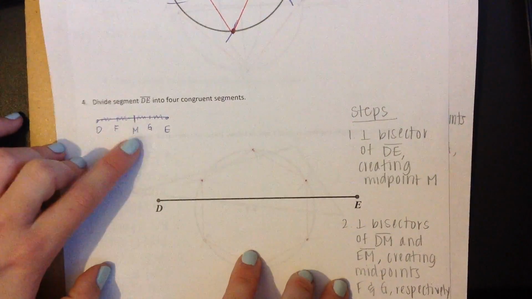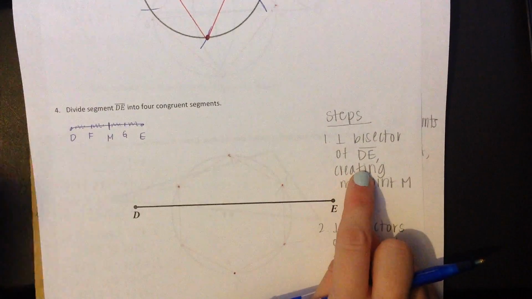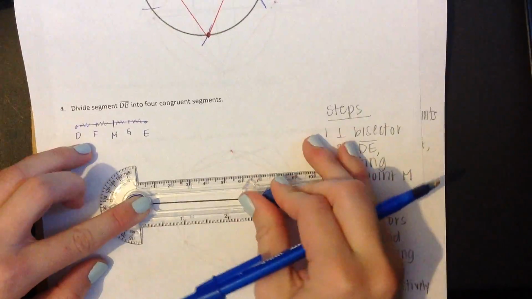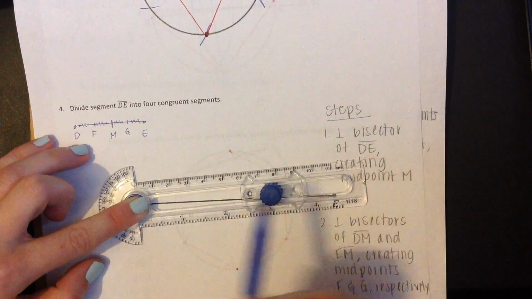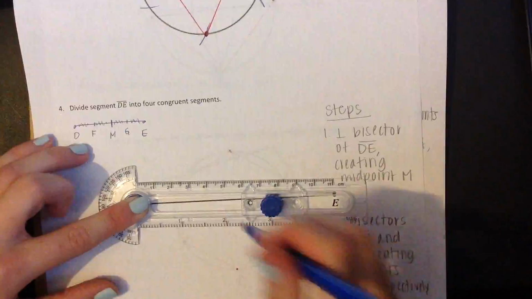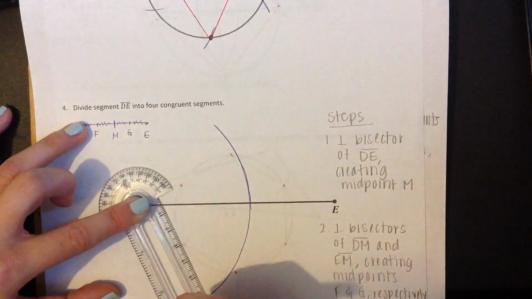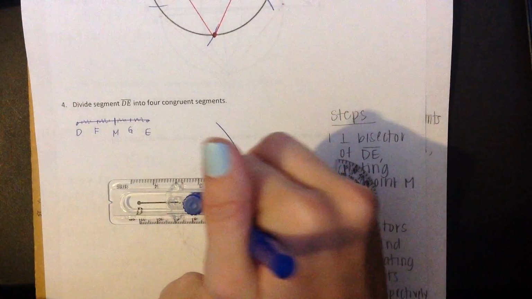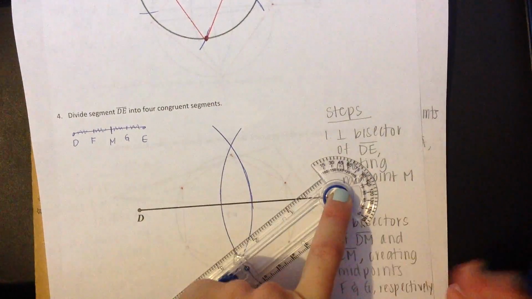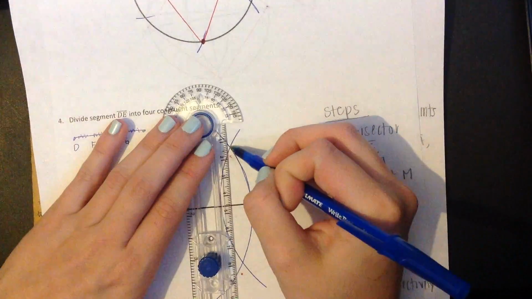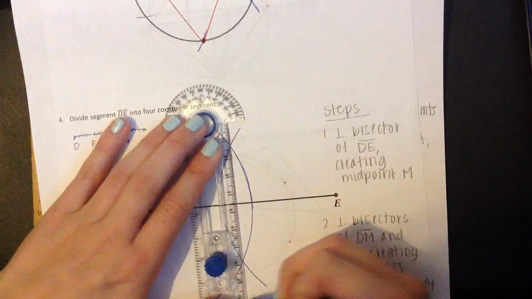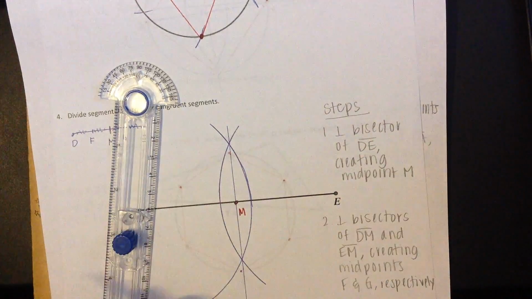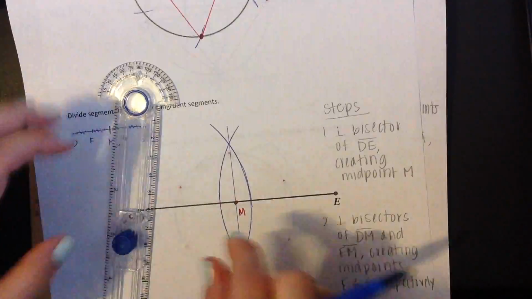So in order to create midpoint M, I'm going to first do the perpendicular bisector of DE. So I'm going to start by putting my center on D, radius opened up to more than halfway. You can clearly see that my radius point is more than half of DE. I'm going to swing above and swing below. Then I'm going to switch, put it on E, keep the radius the same. Swing above and swing down below. I'm going to connect straight through, and I'm going to label this midpoint as M. You can really call it whatever you want it to be. I just like M for midpoint.